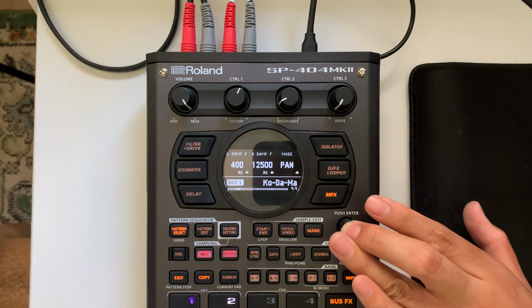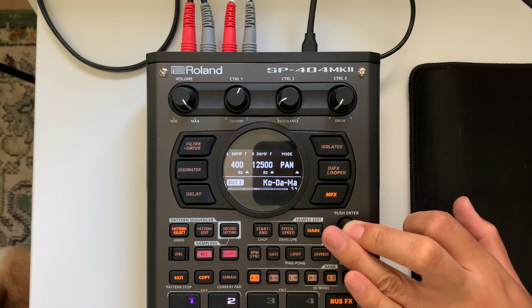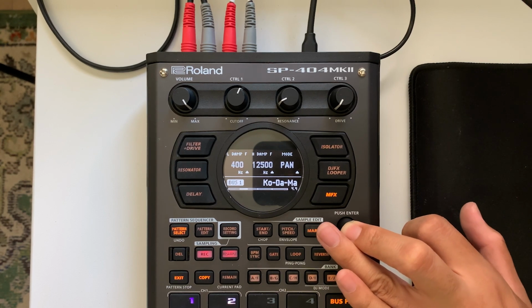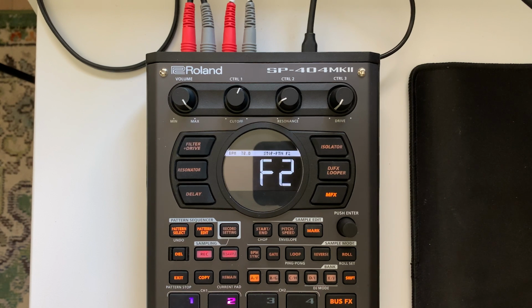Mode is an option for single or pan. If you set it to single, the effect sound comes from the center, so it feels like it's mono, versus pan, where it's going to be heard more on the left and right. It just depends on whatever you're running through it. But that's Kodama.